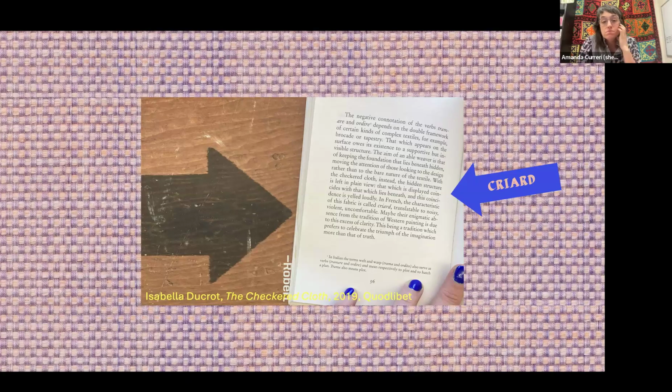I'm particularly smitten with this idea in the middle of this page. I'll read it out, but I don't know if many of you are familiar with this French word criard. If you look it up for its context outside of textiles, it's loud, brash, unsavory. But within textiles, it pretty much means plain, like plain weave. And I'm very interested in that, something that's direct to the point, and not hiding. So I'll just read this last bit here.